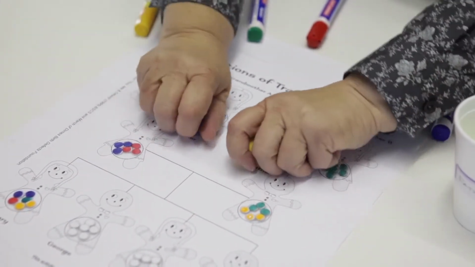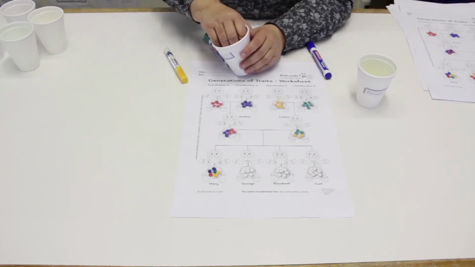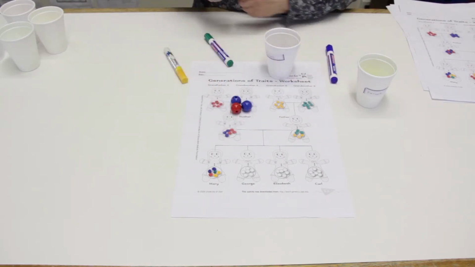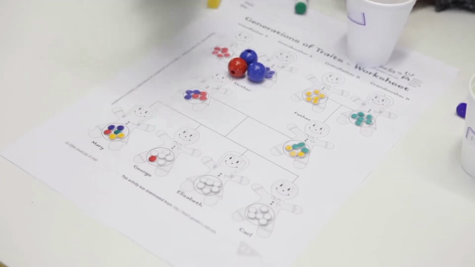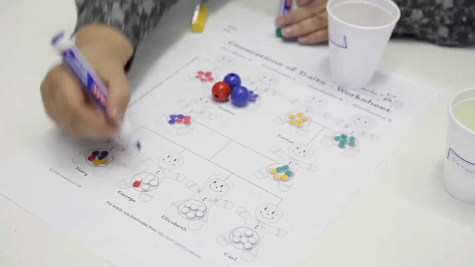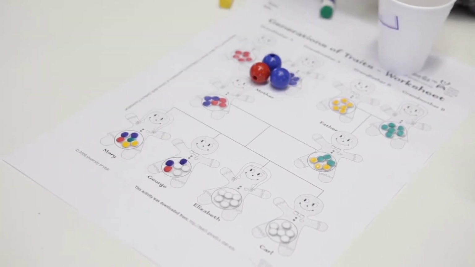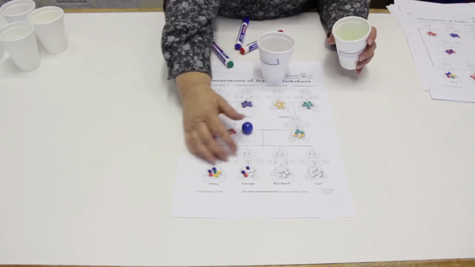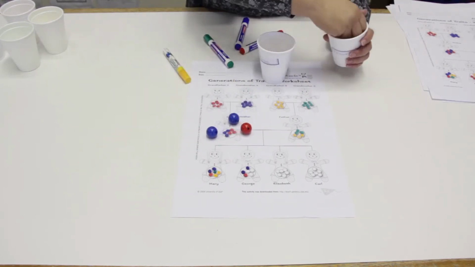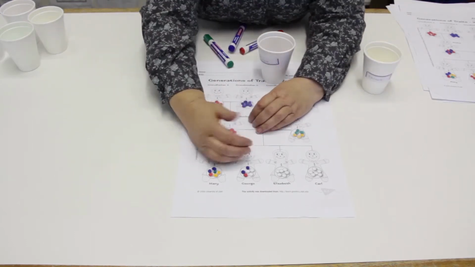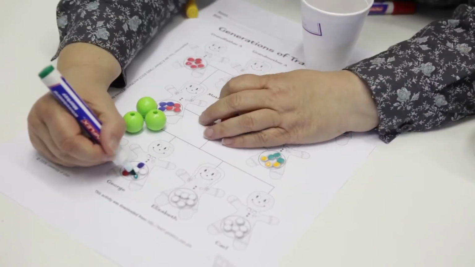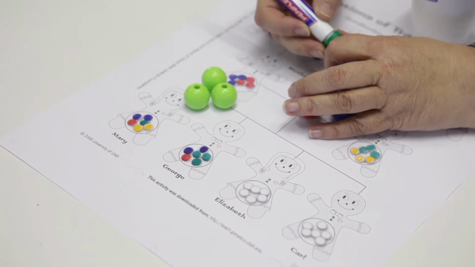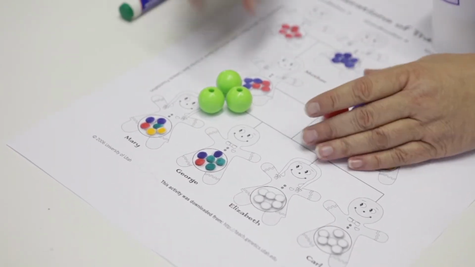Now let's put the beads back in the cups, because now we have to shuffle for George. Oh, and the same characteristics. So they might share some characteristics. People might see that they are brother and sister. Okay, let's look at what George got from his dad. Totally different combination. No yellow alleles, but 3 green ones. Can you see that even though George and Mary share alleles, that they are totally different?